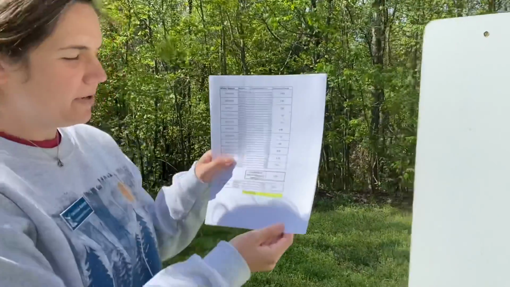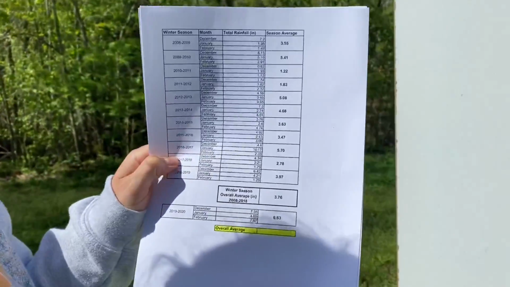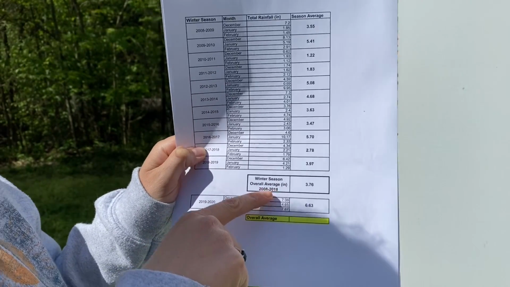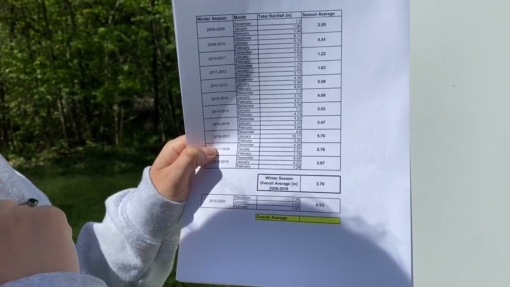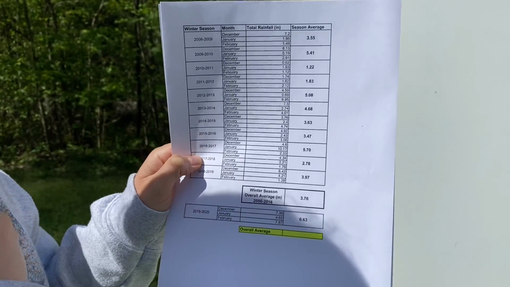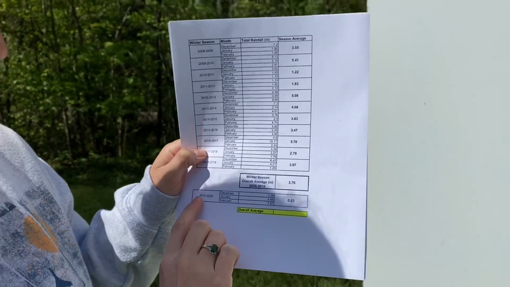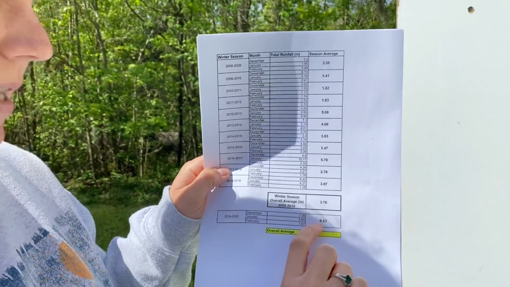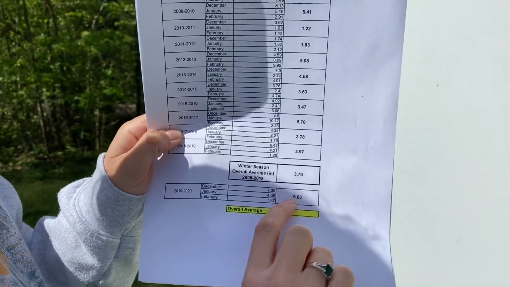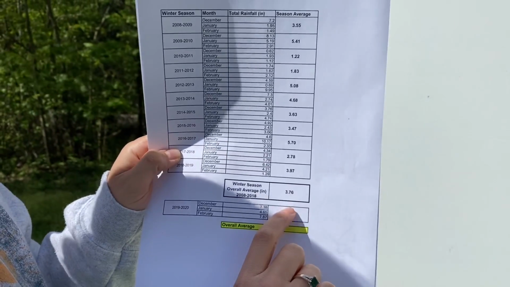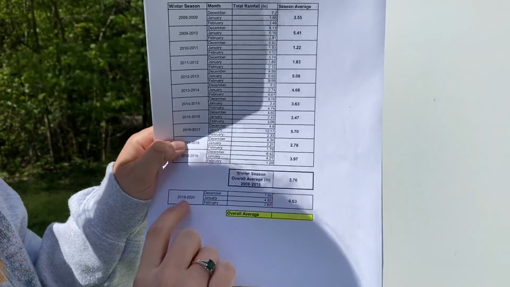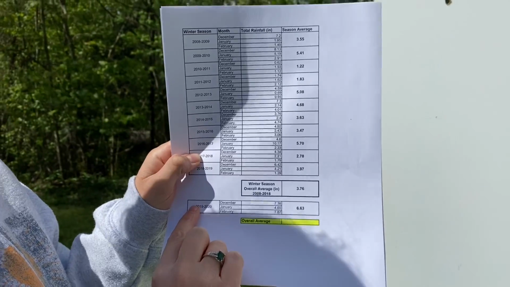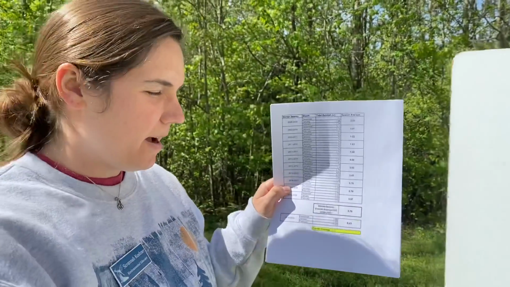But what we're actually going to do now is take a look at some of our calculations here. So hopefully you guys found that the winter season overall average from 2008 to 2018 was 3.76 for the average rainfall. And then when you just calculated from 2019 to 2020, that season average was 6.63. So as you can see, that is a really big difference. We got a significant amount of rainfall this past winter season. So from looking at those averages, hopefully you can really see the differences there.